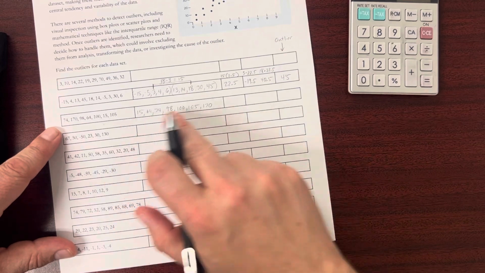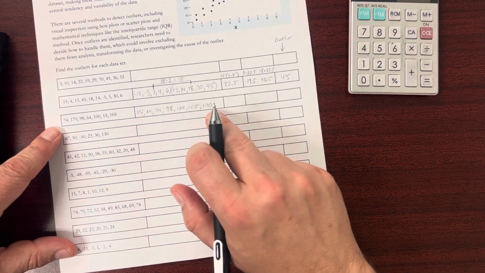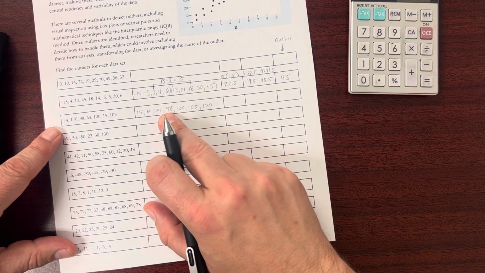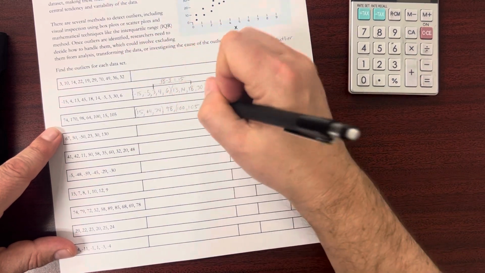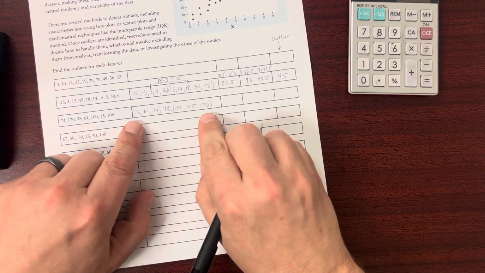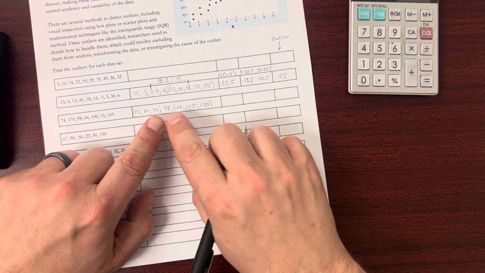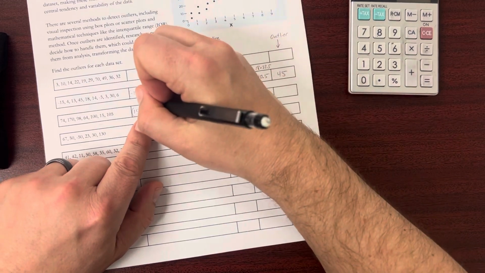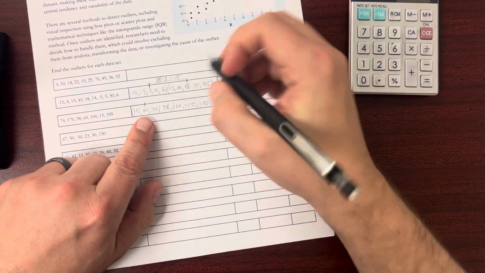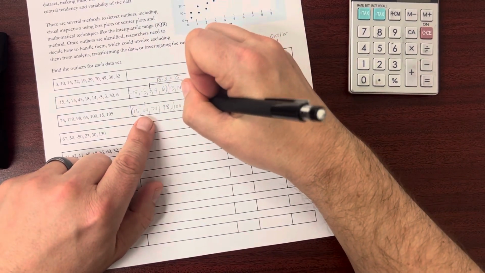Now I can't split this one in half. There's 7 numbers here. So 98 is the middle number, so I can take these 3 and I can take those 3 here. So that'll work. 98's in the middle, but then I've got sets of 3 on the end. Okay, so I take the middle number of each of these sets, 64 and 105.